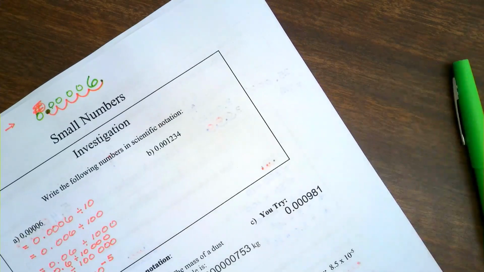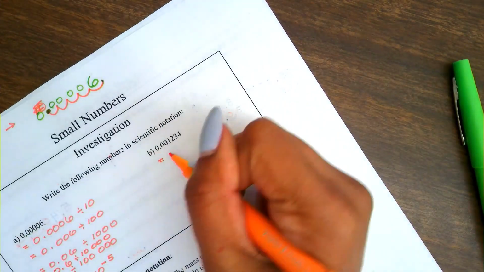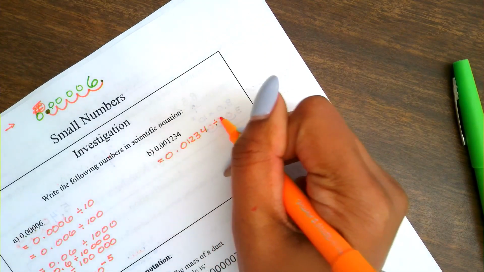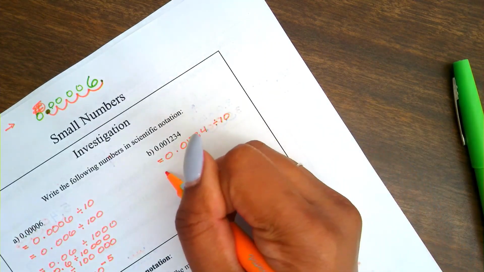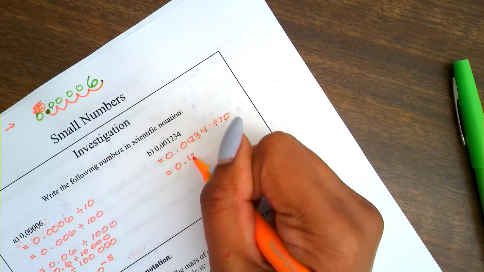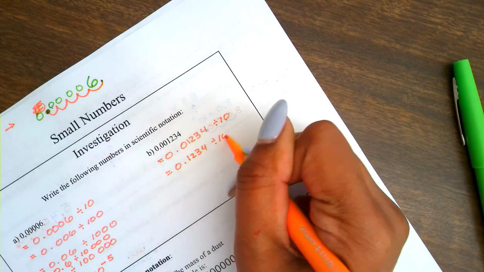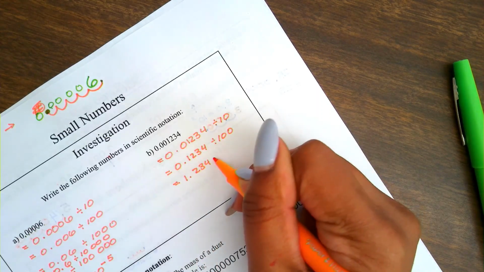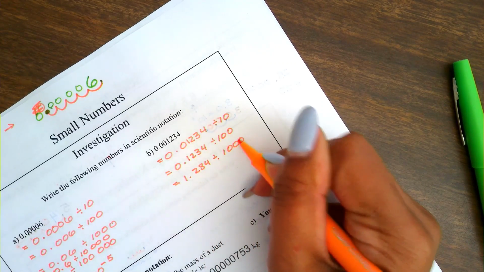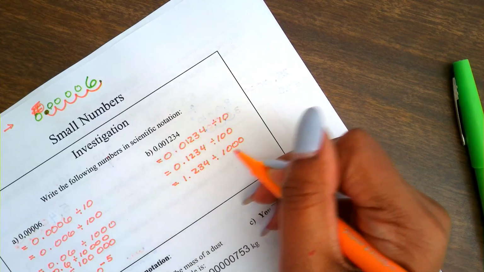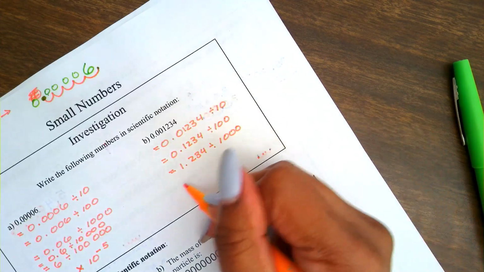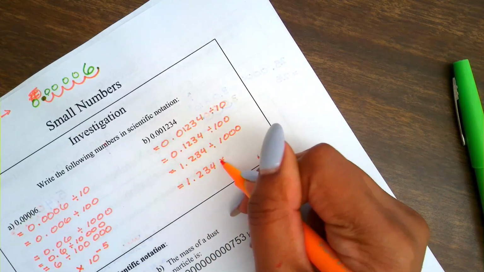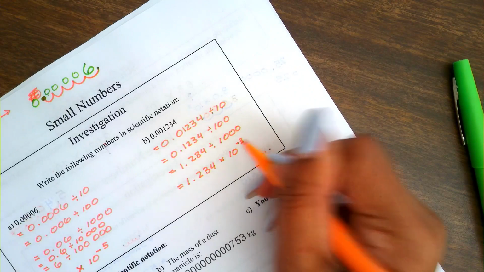Okay, so here, by the same logic, this is equal to 0.01234 divided by 10. This is also equal to 0.1234 divided by 100, which is also equal to 1.234 divided by 1,000. Notice I'm moving the decimal once every time, and I'm adding a 0 to the number I'm dividing by every time. This is also equal to 1.234 times 10 to the negative 3.